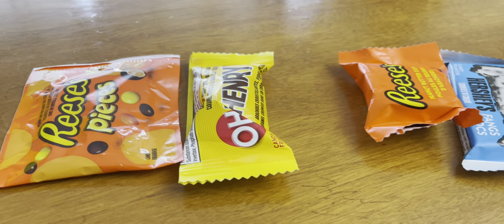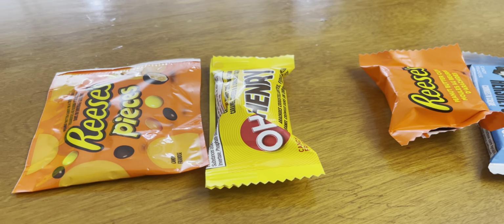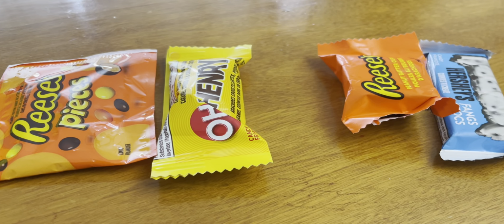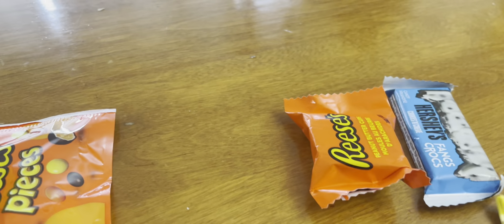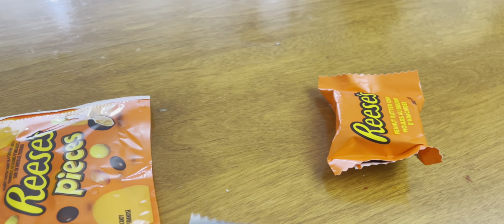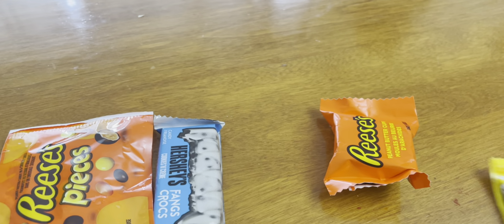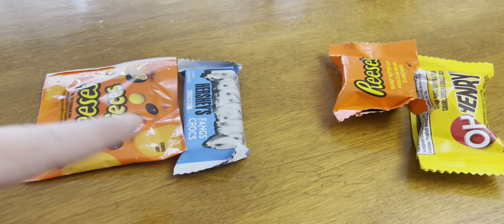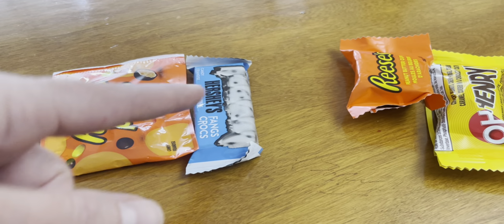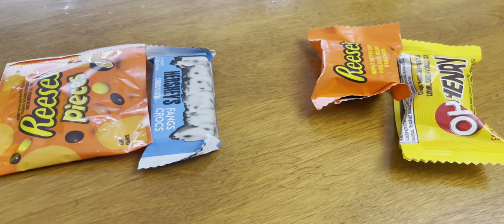What happens is those cations stay in the same spot. So Reese's Pieces and Reese's Peanut Butter Cup stay just where they are, but the Oh Henry bar swaps places with the Hershey's bar. And so now you have a Reese's Pieces bonded to the new anion, Hershey's, and the Reese's Peanut Butter Cup now bonded to the Oh Henry.